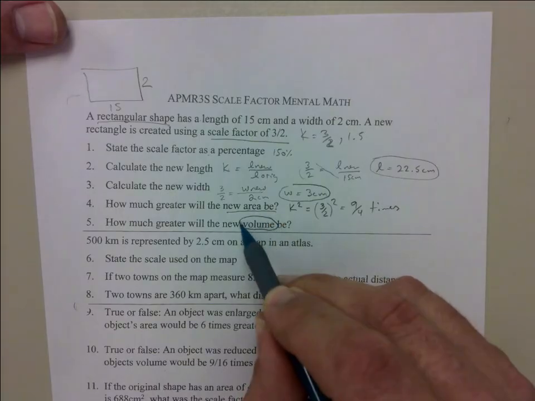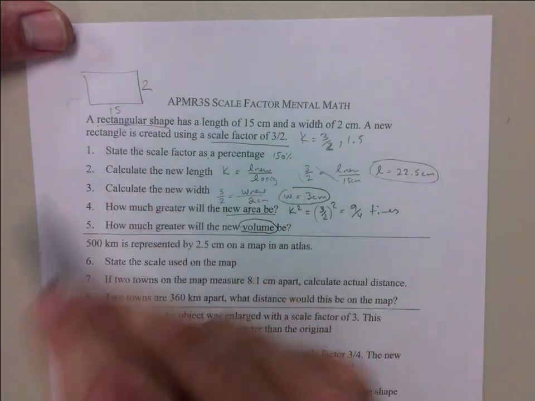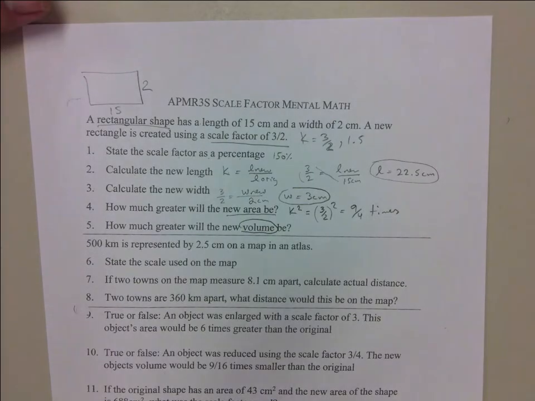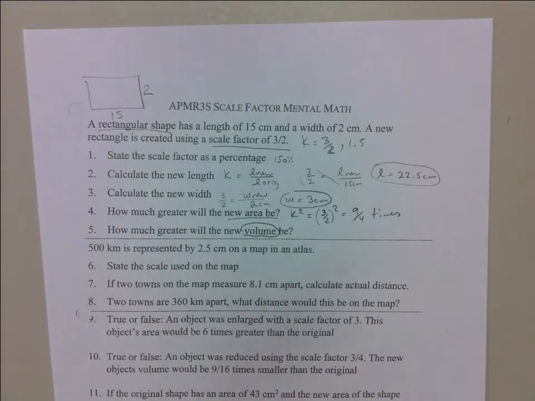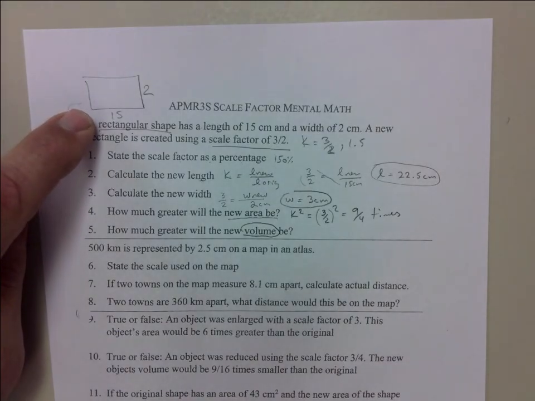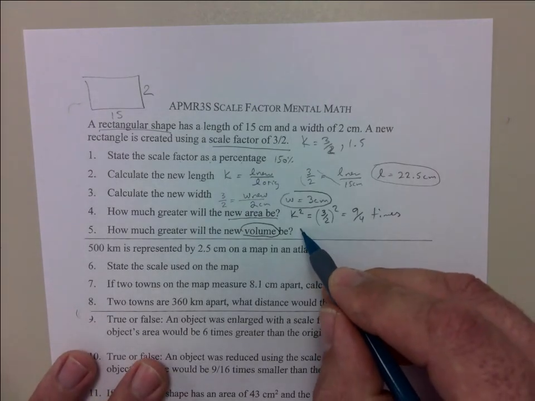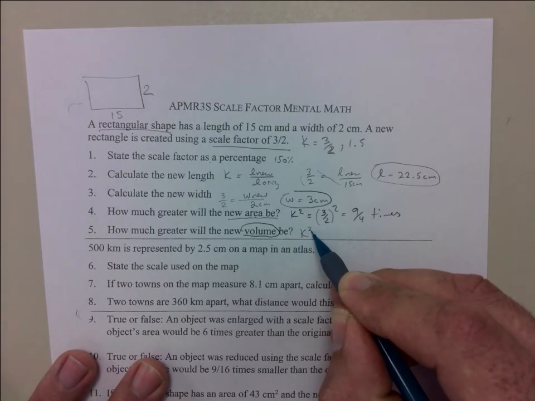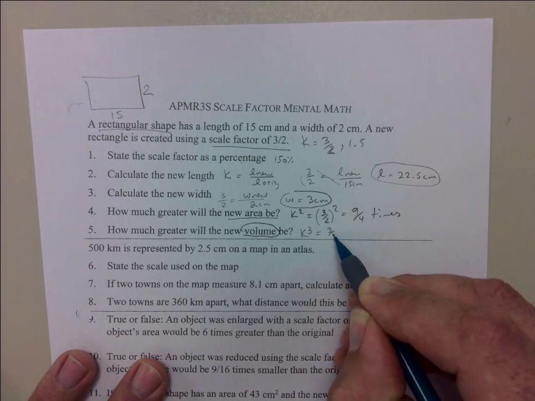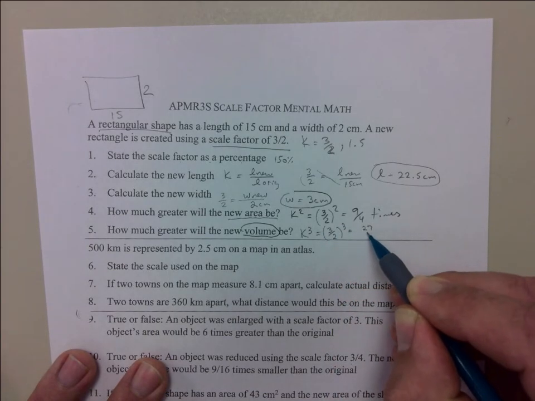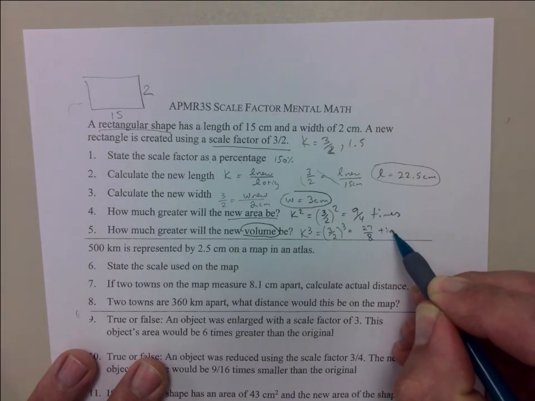What's up with this, Mr. Jackson? Volume. This is just a flat shape, there's no volume. You are right. But if I were to add a height to this and turn it into a 3D shape, and I create my new volume, what will it have been affected by? K cubed. So it's 3/2 to the power of 3, which is 27/8 times.